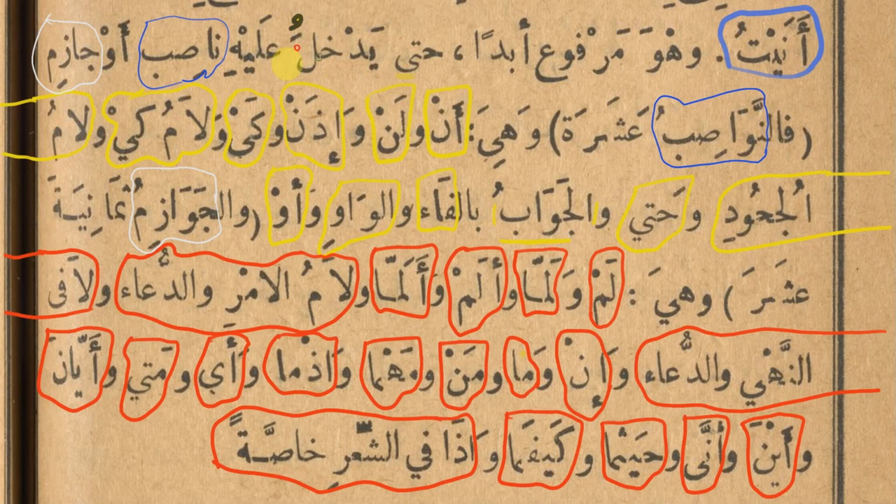If I pause, I don't pronounce this movement here. But if I continue, يدخل عليه, notice the movement that they gave it here. It's because of this حتى, until. In this context, this حتى means until. If this comes before the present tense verb, it takes this sound.